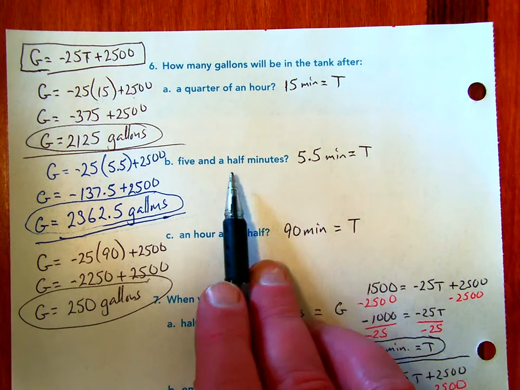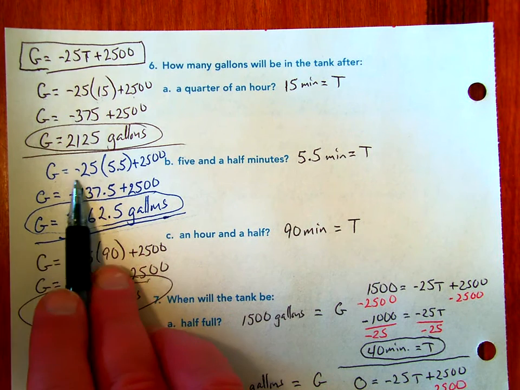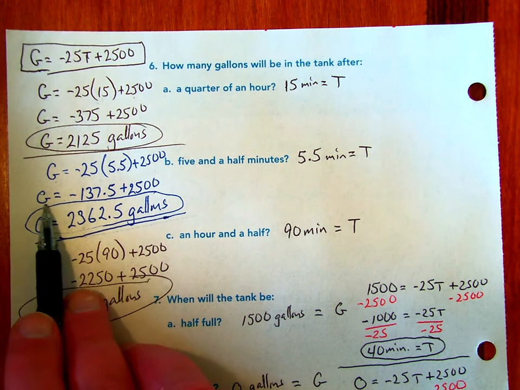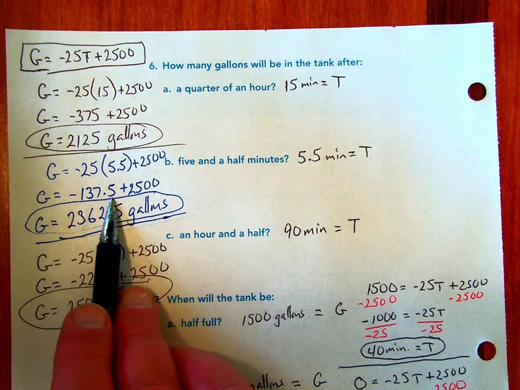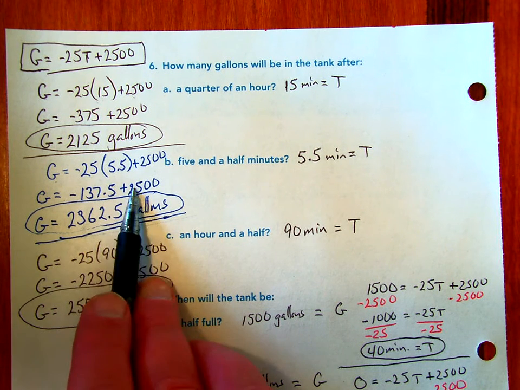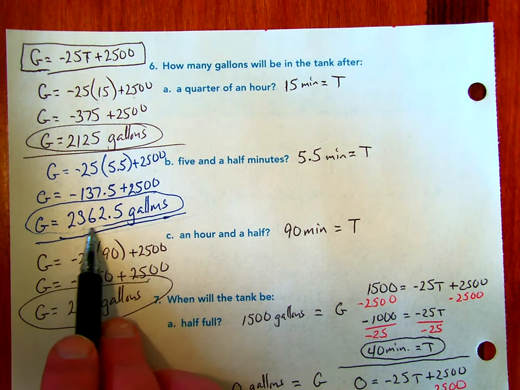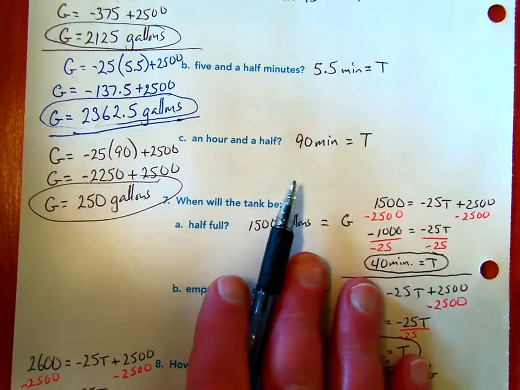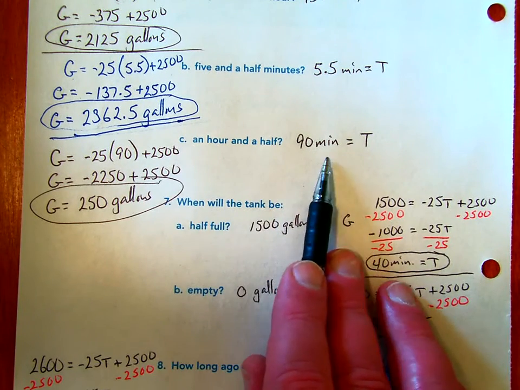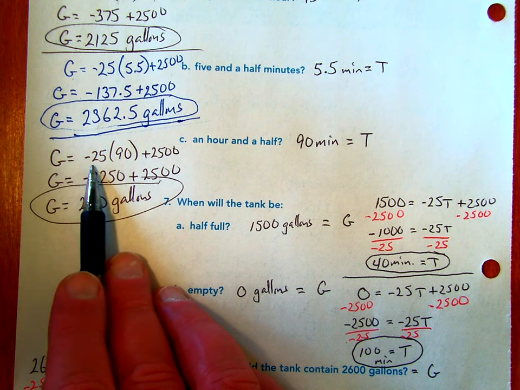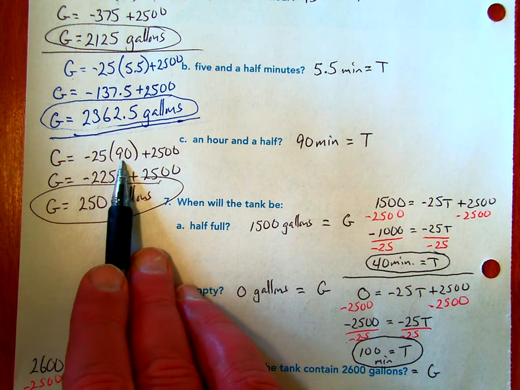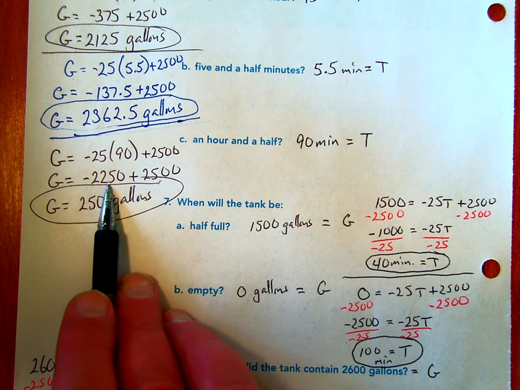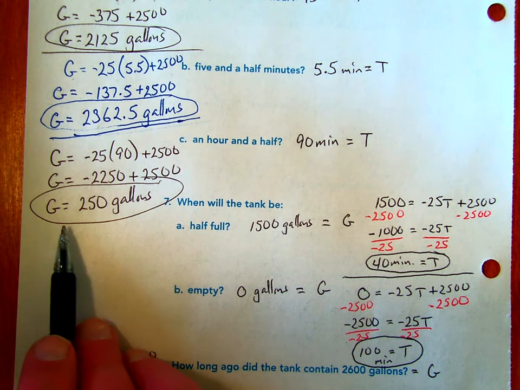After 5.5 minutes, gallons is negative 25 times 5.5 plus my start value. So gallons, when I multiply those two, negative 137.5 plus 2,500. Combine those. Gallons is 2,362.5 gallons left. After an hour and a half is 90 minutes, so t equals 90. So g equals negative 25 times 90 instead of the t, plus 2,500. G equals, I multiply those two, negative 2,250 plus 2,500. Combine those. G equals 250 gallons left.